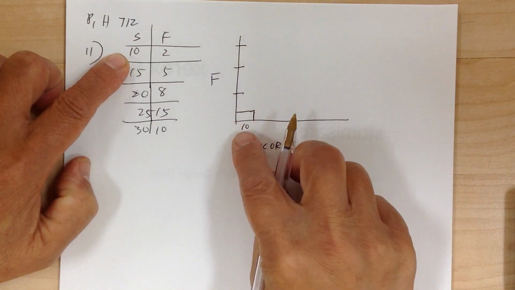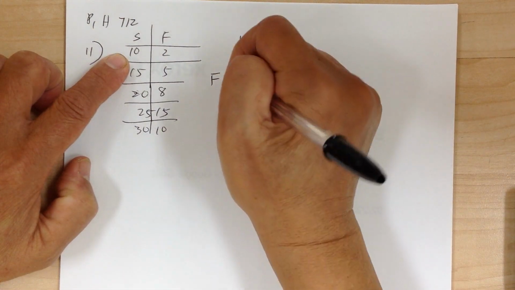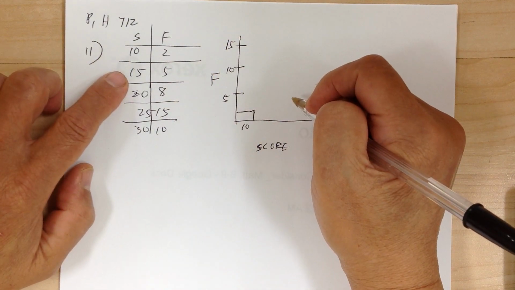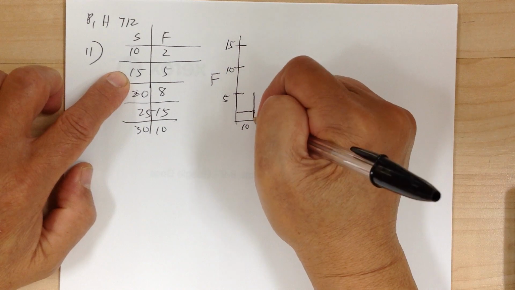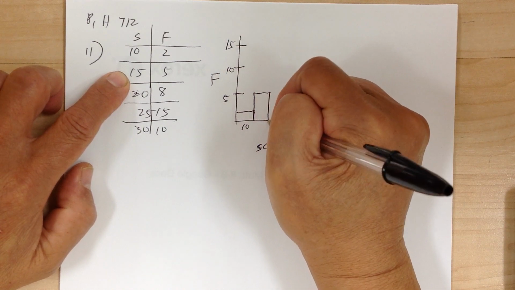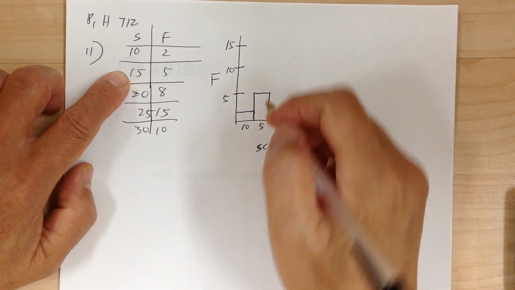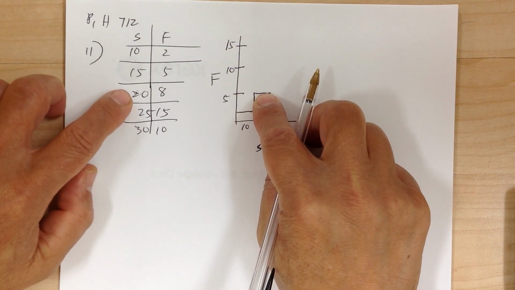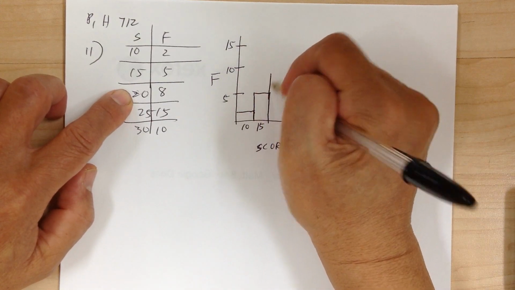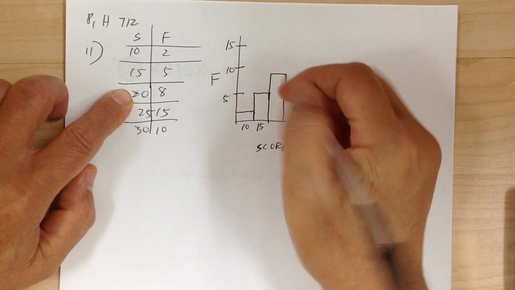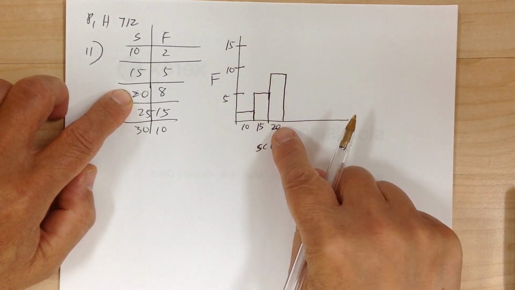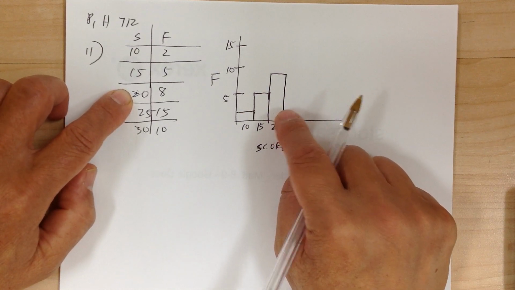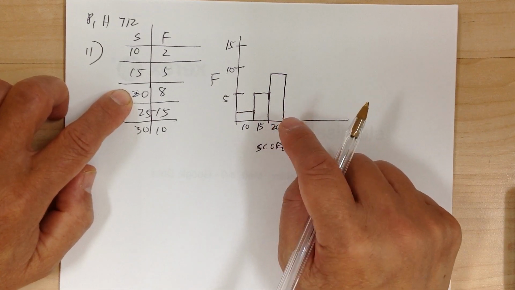Okay, so that's the score of 10. So this is 5, 10, 15. The score of 15 has a frequency of 5, and 20 has a frequency of 8. Okay, so this is called a histogram graph.